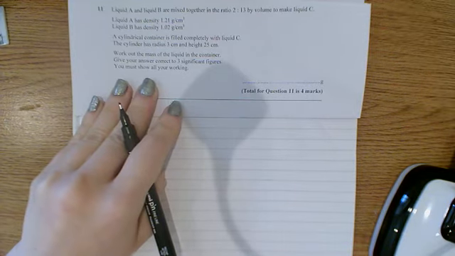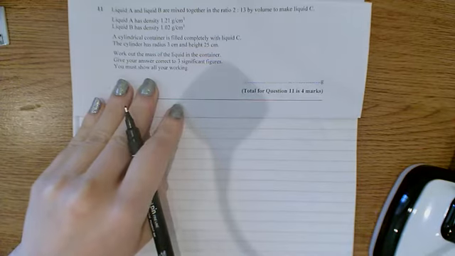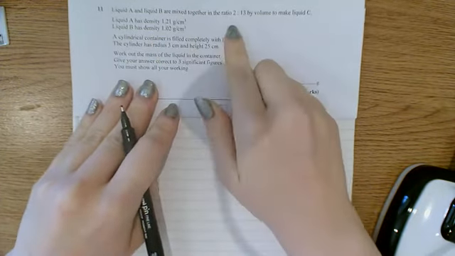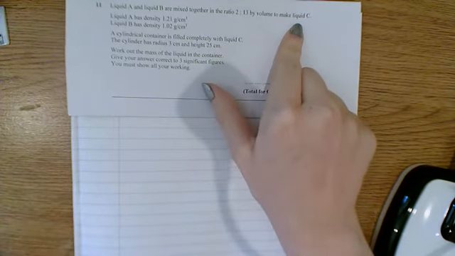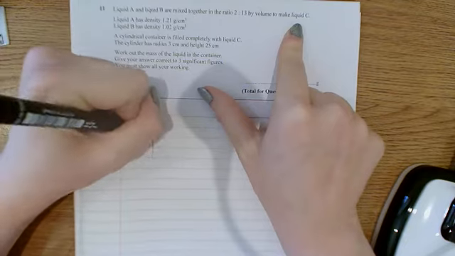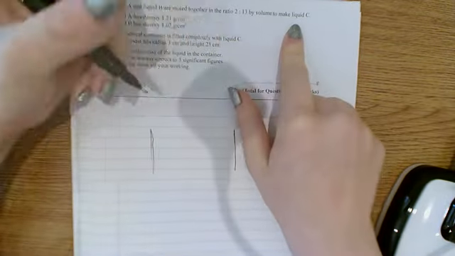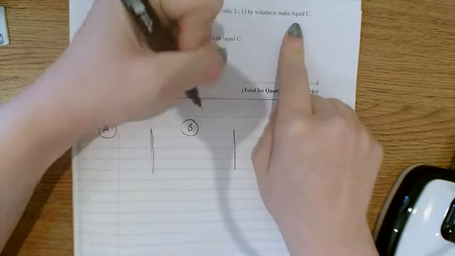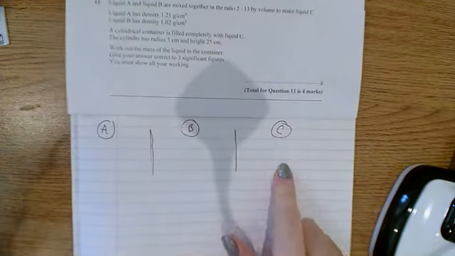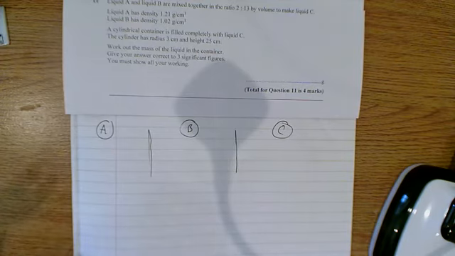Okay, so year 10 with this question here. There's quite a lot going on here, first of all. We've got two different liquids and they're being mixed together in a ratio to make a new liquid, liquid C. So the very first thing I'm going to do, even before I read everything else, is split my page into three sections. This is my section for liquid A, this is my bit for B, and this is my section for C. That's just going to help me with keeping track of what's going on.